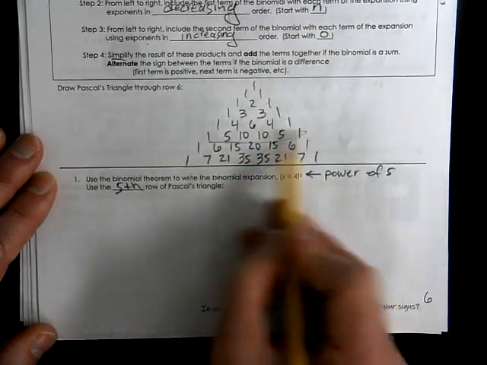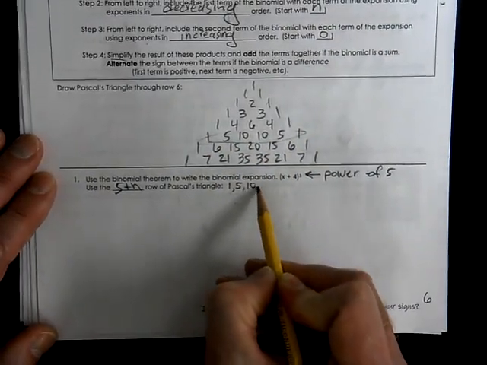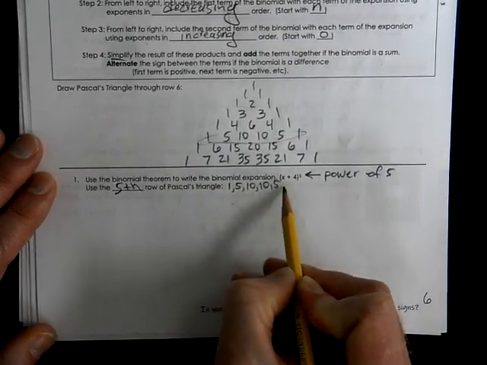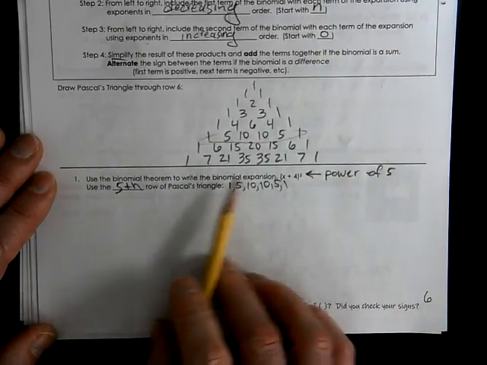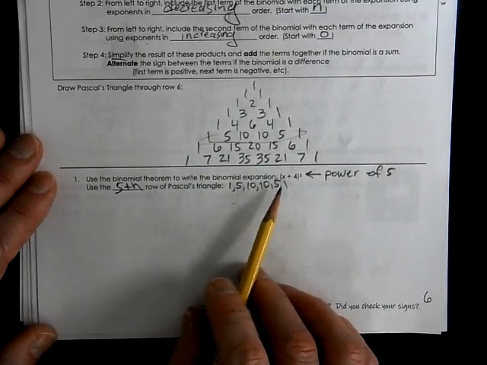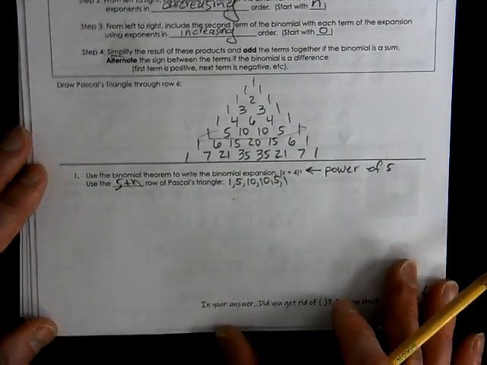The 5th row of Pascal's triangle is 1, 5, 10, 10, 5, and 1. That's the 5th row of Pascal's triangle. When we do our calculation, we're going to need to use those numbers, but we're going to spread them out with big gaps in between.